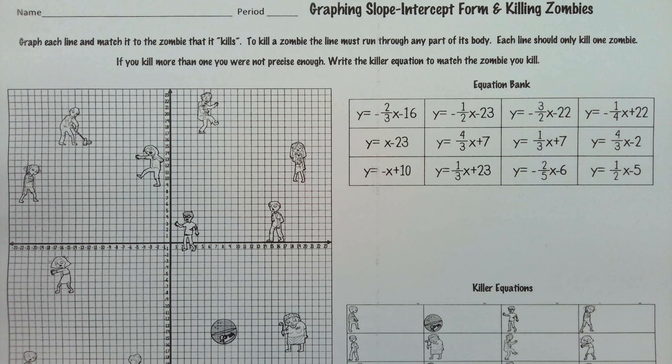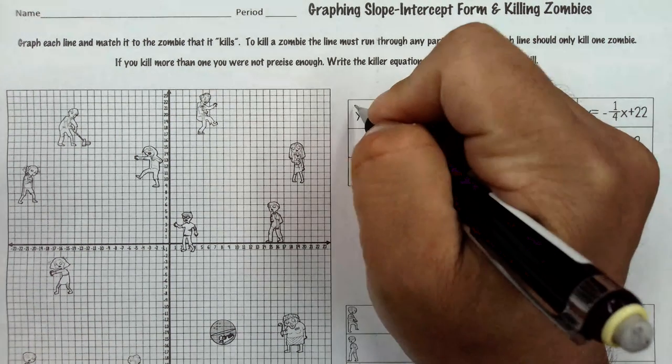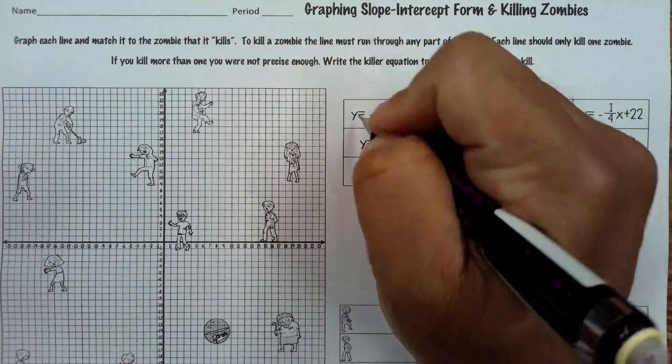Let's do this. You have to be real accurate with your lines. That's why we do this assignment. Yesterday we just practiced a little bit on the computer. A lot of times you have to do this by hand, so that's what we're doing this time. I'm going to number these 1 through 12. Let's all number them together.